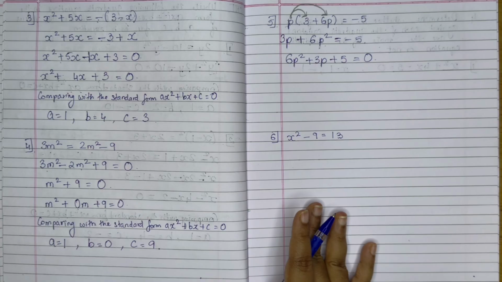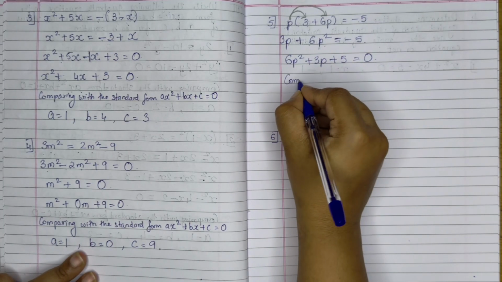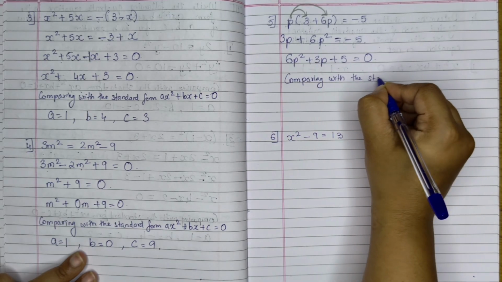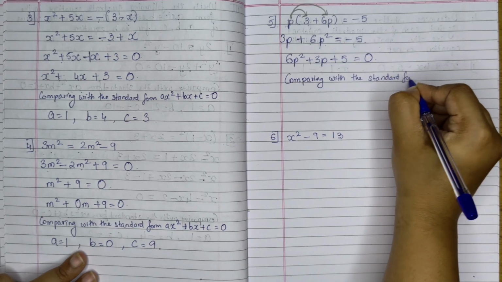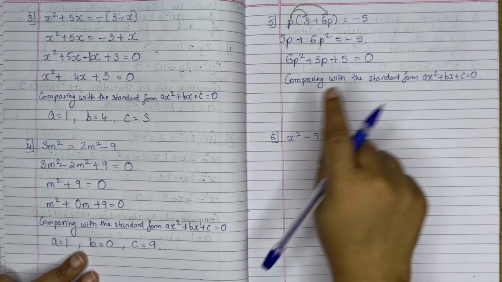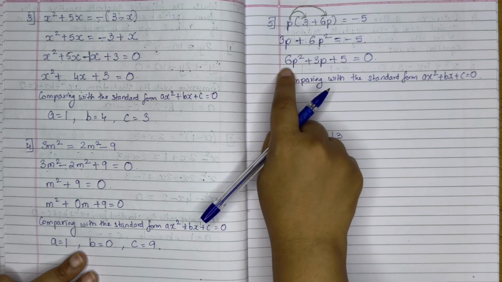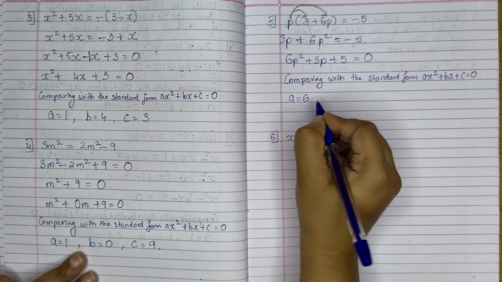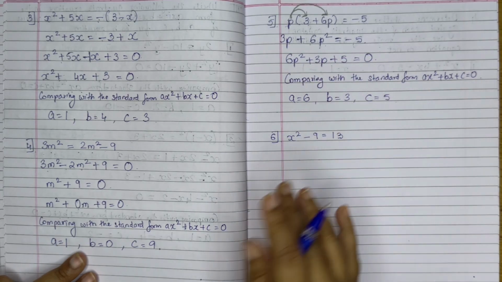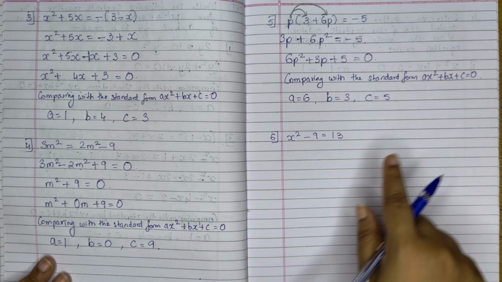Understood? Now we will compare the equation. Now comparing with the standard form, ax square plus bx plus c is equal to 0. Comparing with the standard form, now here a is what? Ax square, that is a is 6, b is 3 and c is 5. Understood? Now we see the sixth sum. Understood the fifth sum? Now we will go to the sixth sum.